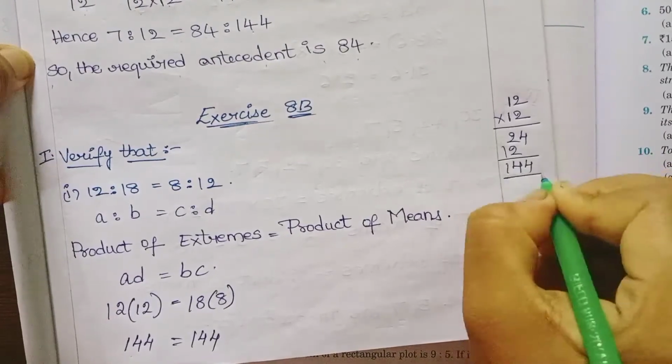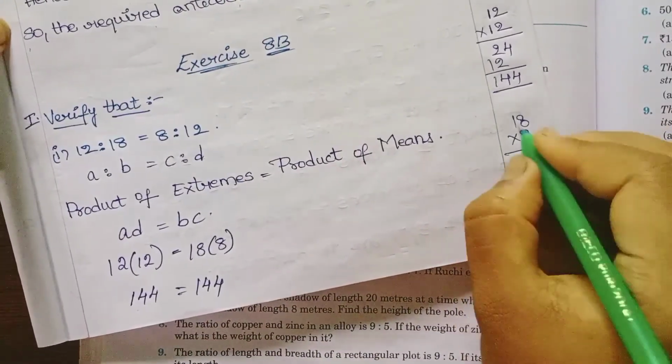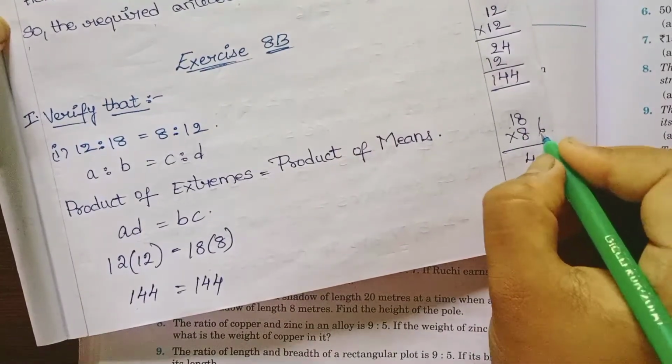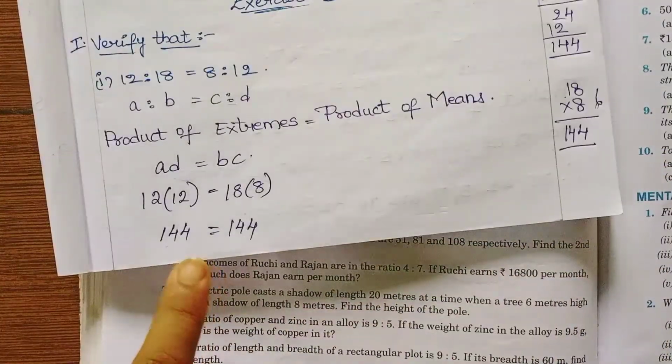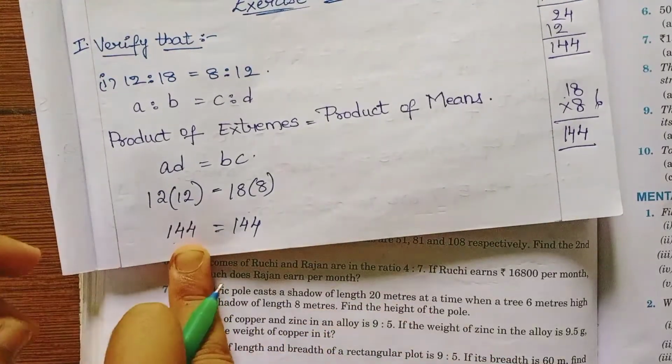Next 18 into 8, 8 8s are 64, 8 1s 8 plus 6 14, 144. ఓకే 144 అంటే ఇది ప్రపోర్షన్ ఈక్వల్ అయినాయి. ప్రొడక్ట్ ఆఫ్ ఎక్స్ట్రీమ్స్ ఈజ్ ఈక్వల్ టు ప్రొడక్ట్ ఆఫ్ మీన్స్ ఈక్వల్ అయినాయి కాబట్టి ప్రపోర్షన్.